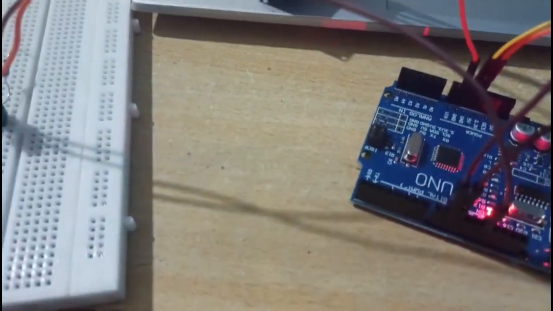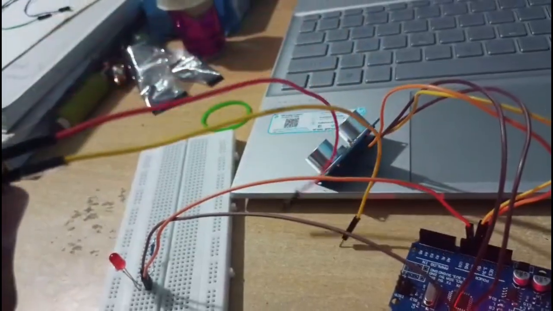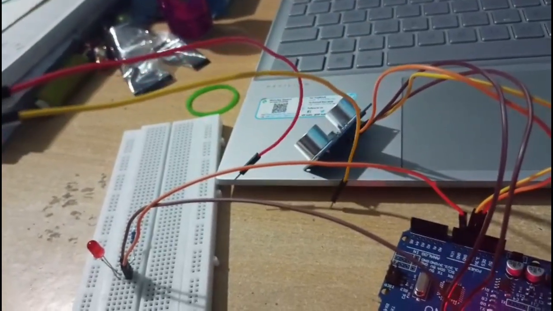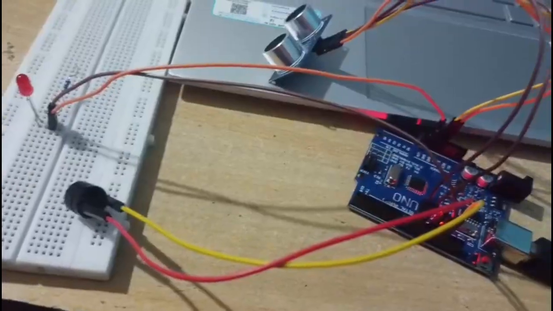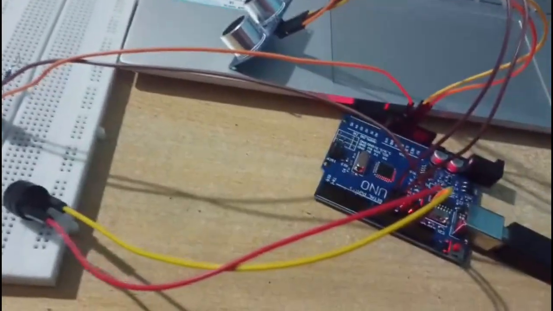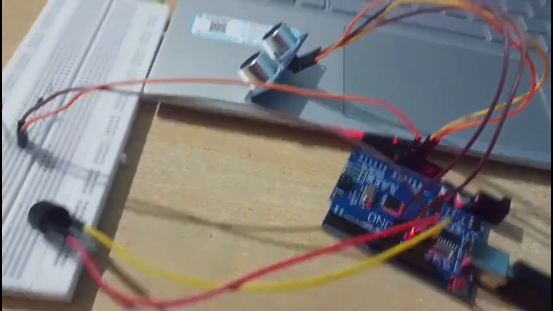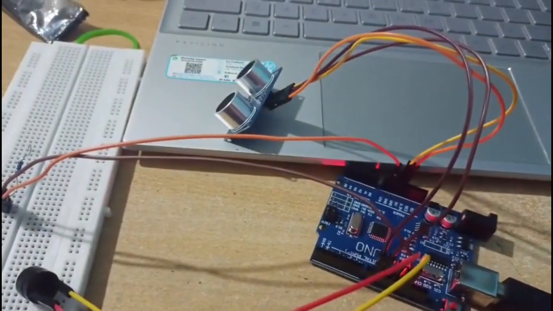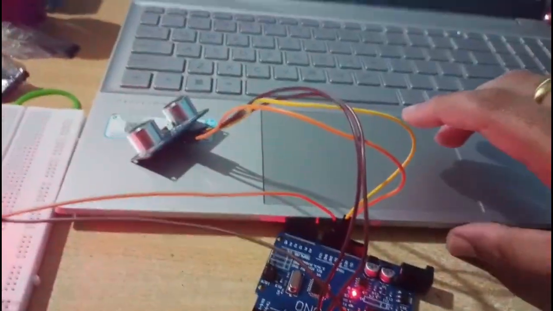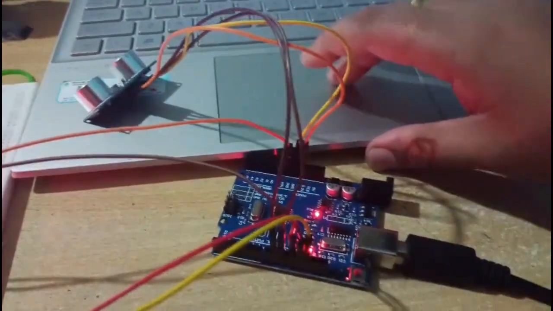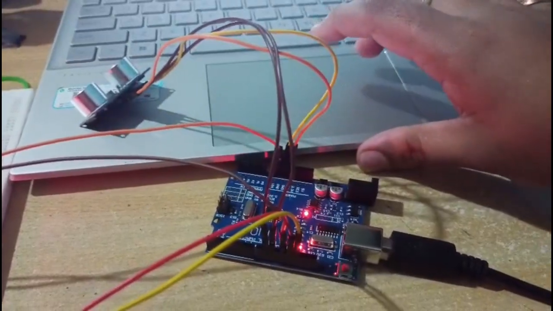Now I am going to connect my buzzer. Buzzer positive to digital 12 and negative to ground. Yes, now all my connections are done, and now I am going to upload the code into my Arduino UNO. Yes, I successfully uploaded the code. Now let me open my serial monitor.